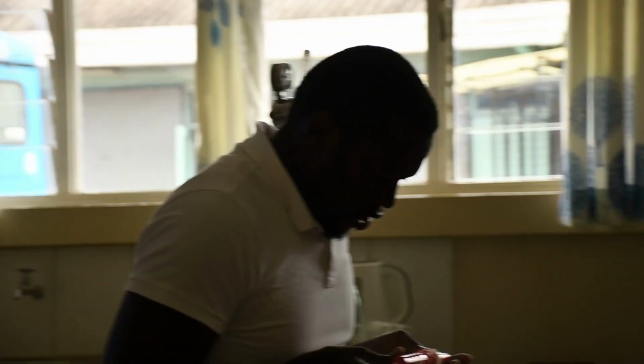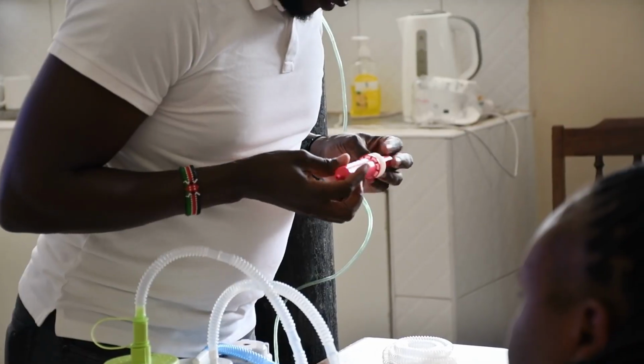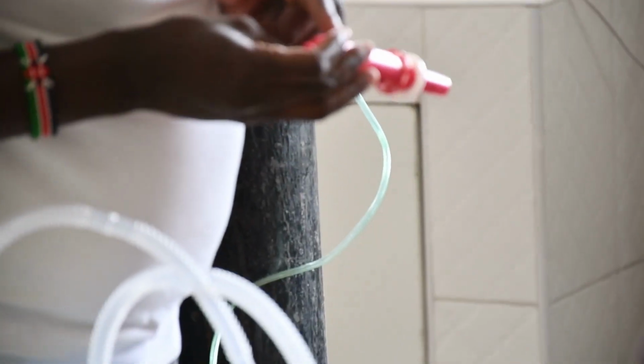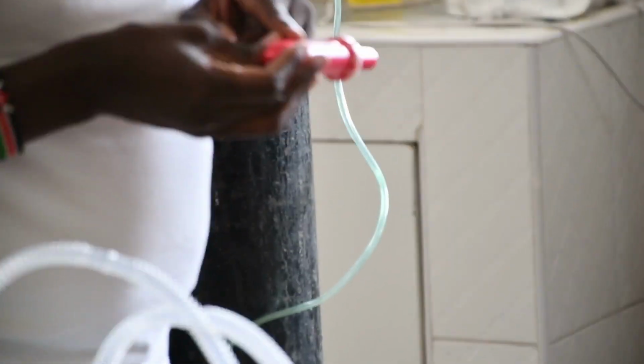Now let's go ahead and try to close it. Go back until your indicator here goes to 100%. Close it all the way. This is the indicator.